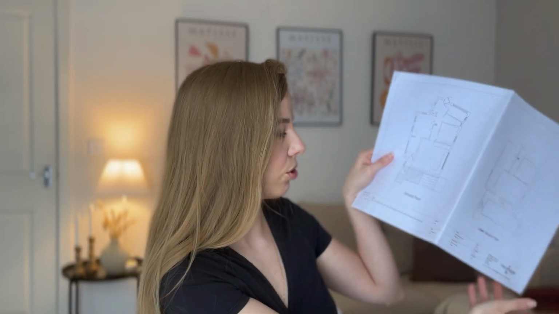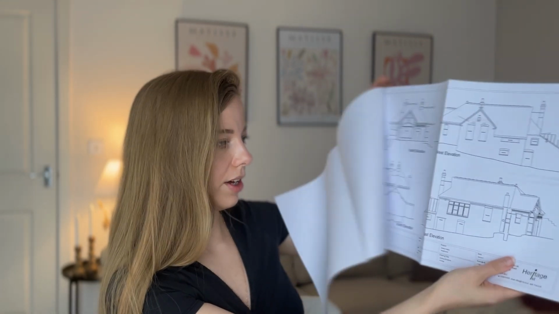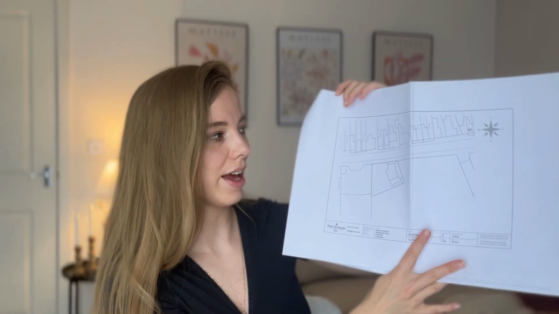We got this whole document of drawings. So these are some existing plans. There were actually 2 floors to this. Then we got some elevations, and we got a little bit of a site plan.